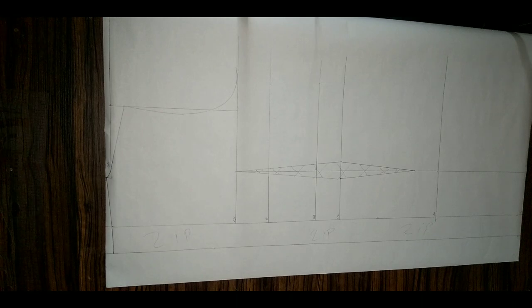The next thing I want to do now is to just put my body measurement. My bust divided by 4, under bust divided by 4, waist divided by 4, my hip divided by 4.